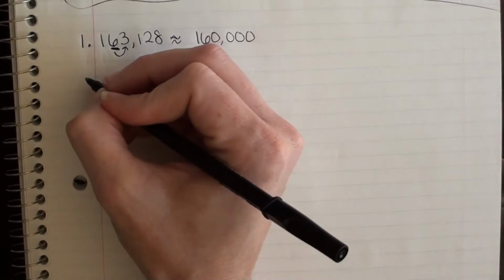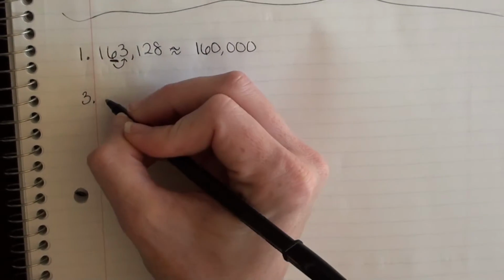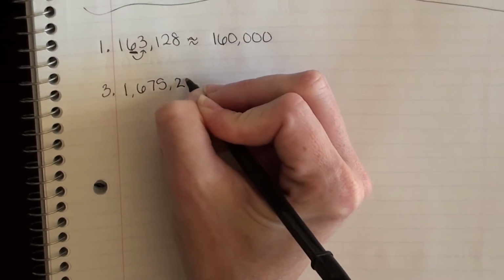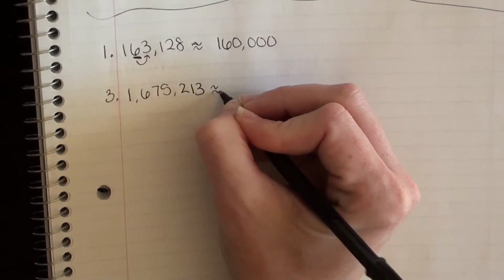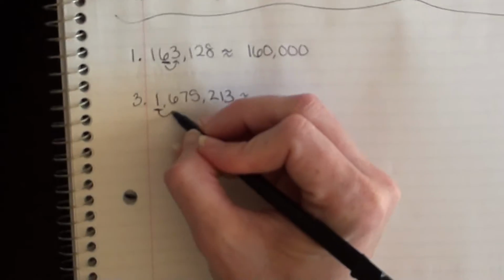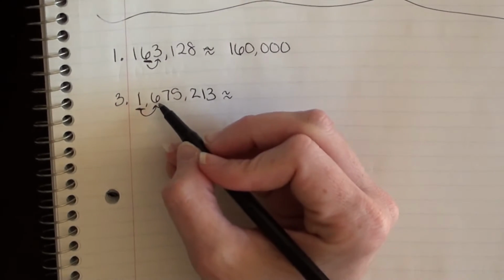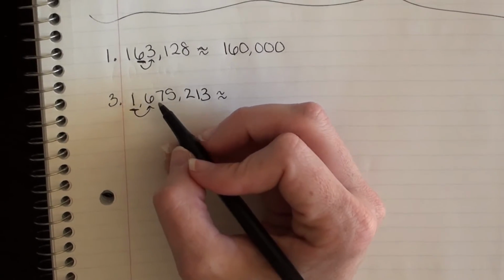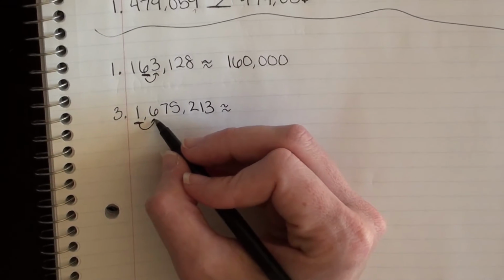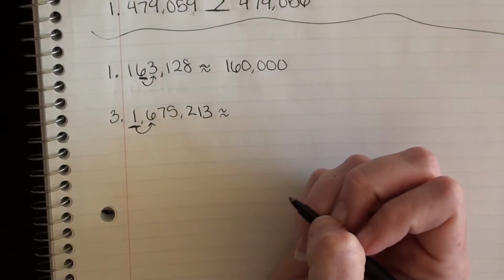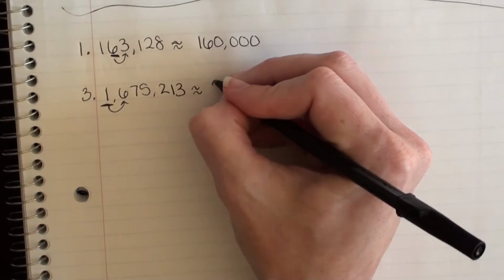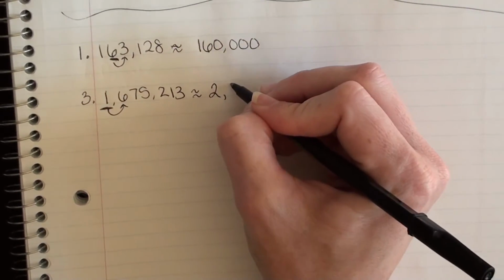Okay, let's do number 3. I have 1,675,213, and I am rounding that to the nearest million. So I'm going to look next door. Is this number 5 or more? Yes, it is, which means I'm adding one more to the 1, not the 6, but the underlined number. Okay, so 1 plus 1 is 2. And the rest become zeros.